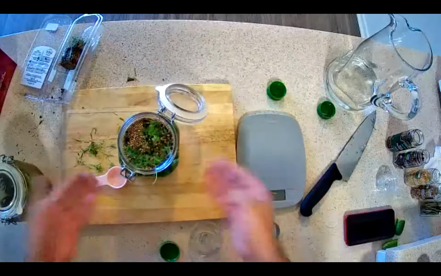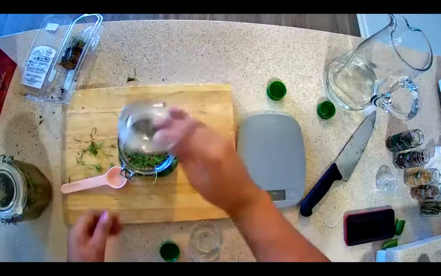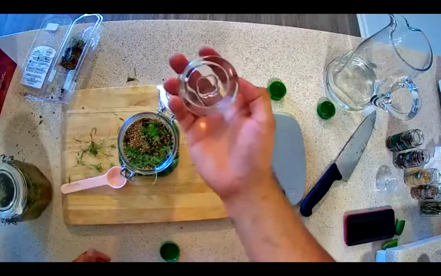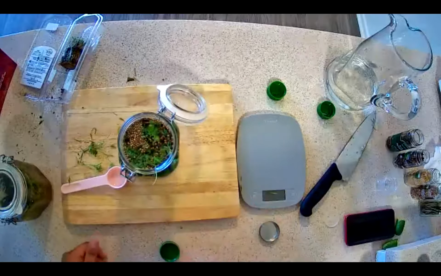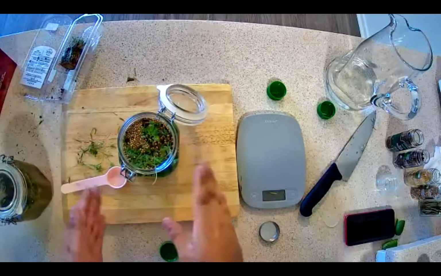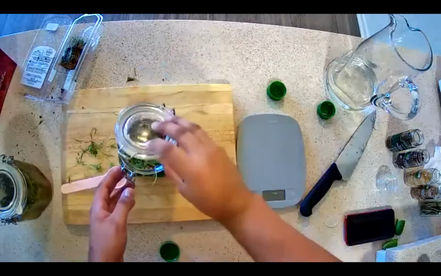So since my pickles are not going up and I do have a tight seal, I'm not going to use a weight to put the pickles down. So now once this is finished, you want to close it.